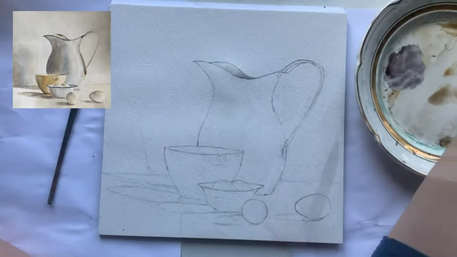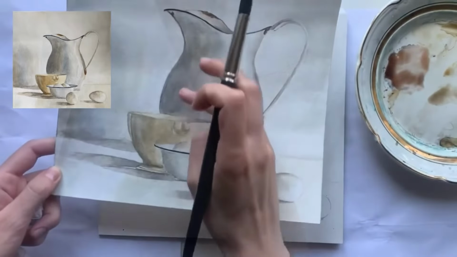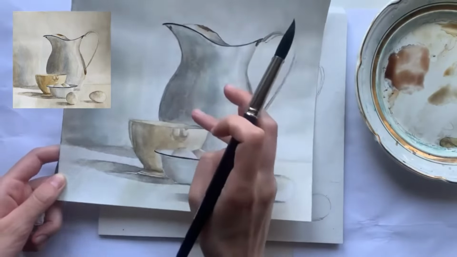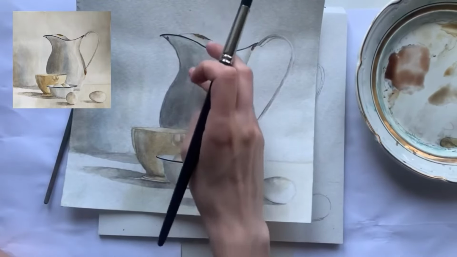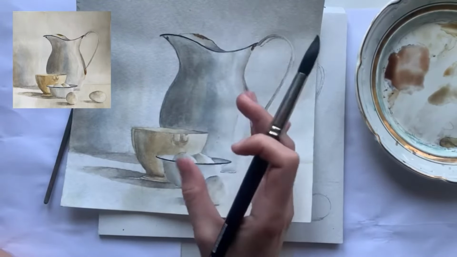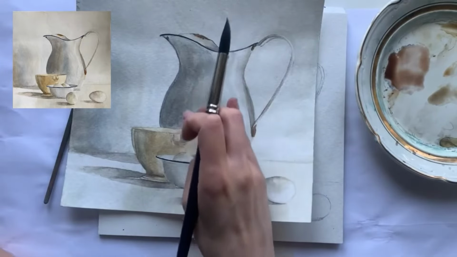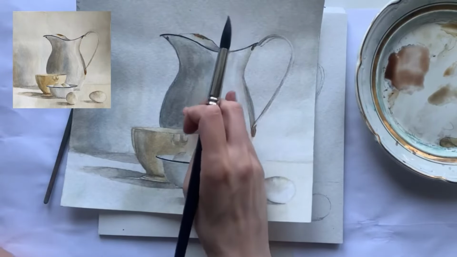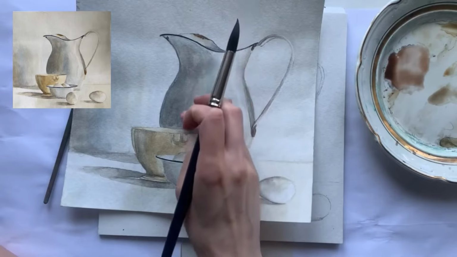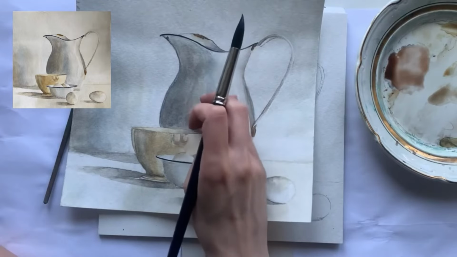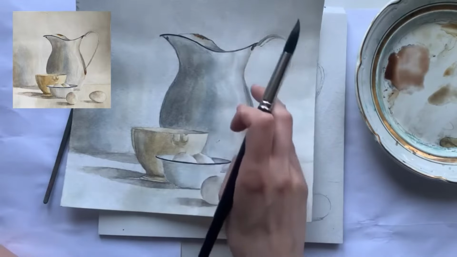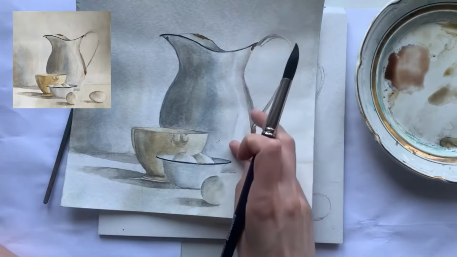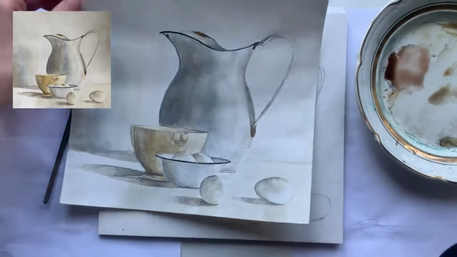The jug is the largest object in our composition, and it also has the biggest shadow, so I'll mix enough paint for the shadow first. The shadow will have several variations. Look here, this part will be cooler, leaning towards violet grey and fading into a bluish tone. There's also a yellow reflection on this side from the nearby bowl, and here the shadow will turn more blue.